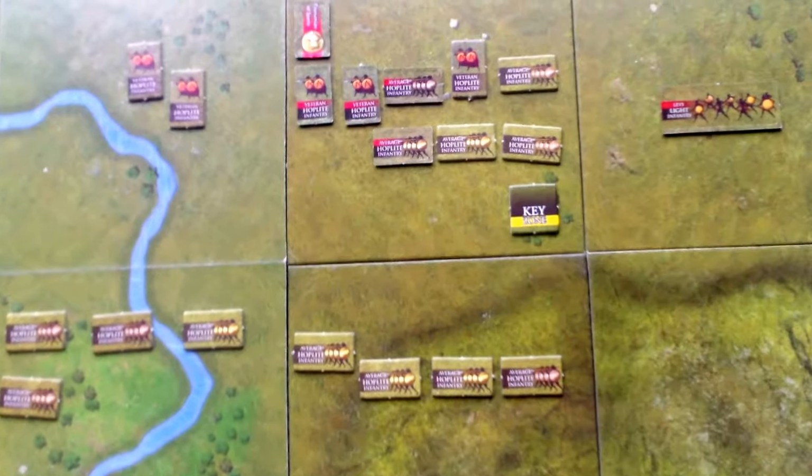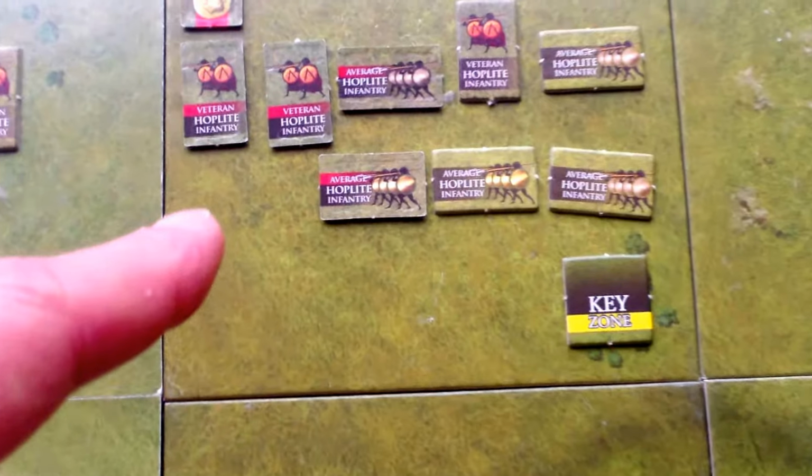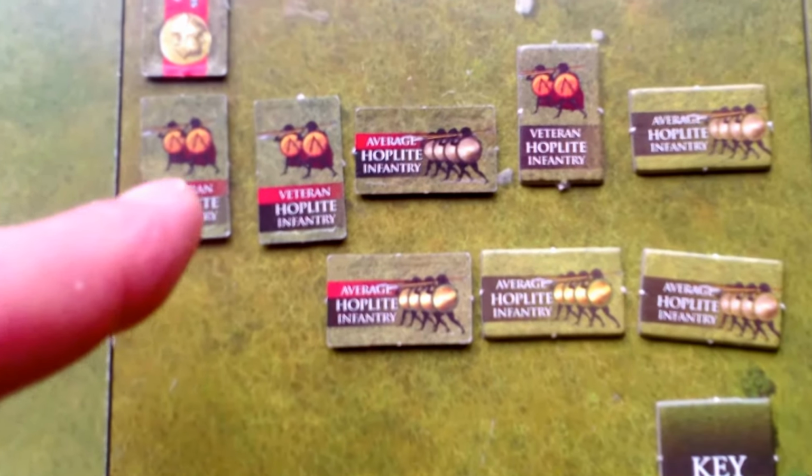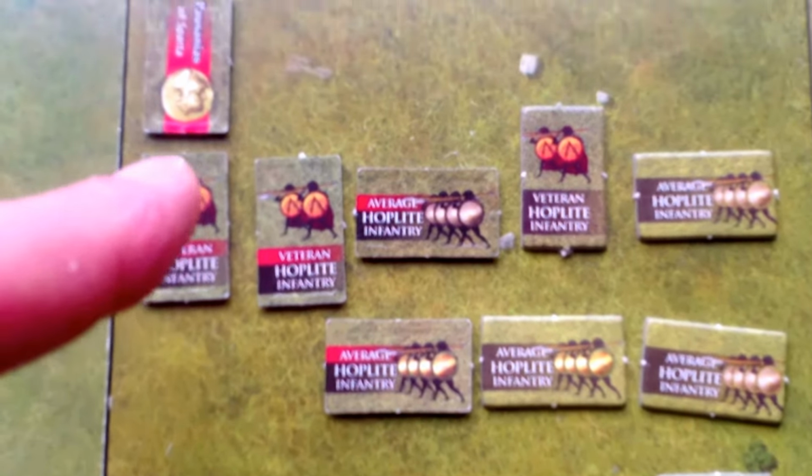Okay, the Greek attack has gone in, and Pausanias has launched his centre into the Persian centre and completely routed them after shattering one of their levy units, and took the whole tile away in rout.